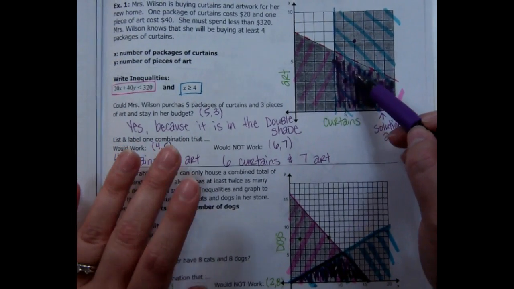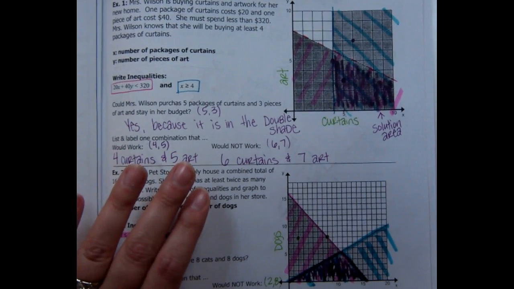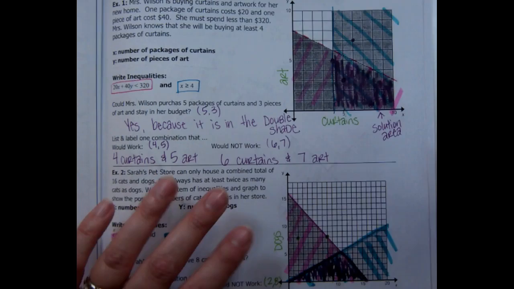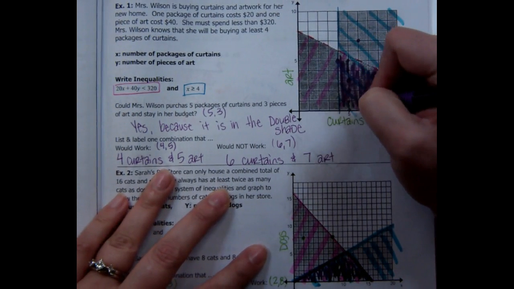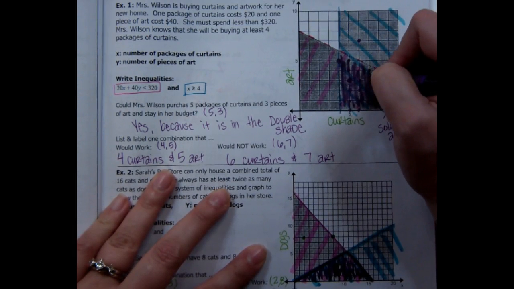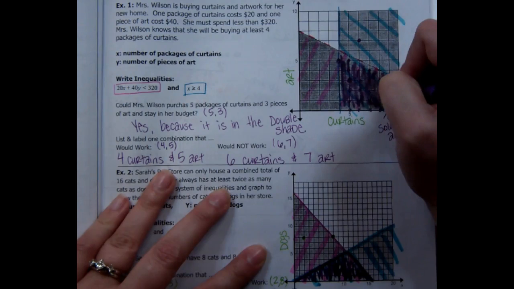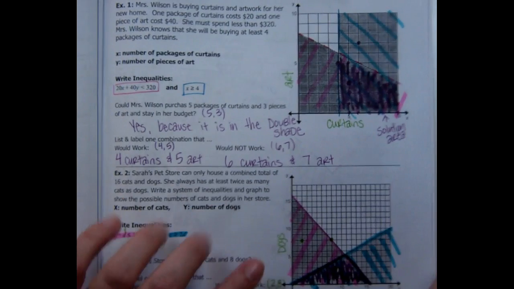How many points are in here? That's what your quality question's asking. So think about it. How many? Can I go through and put a point on each of these? Is that how many solutions there are?